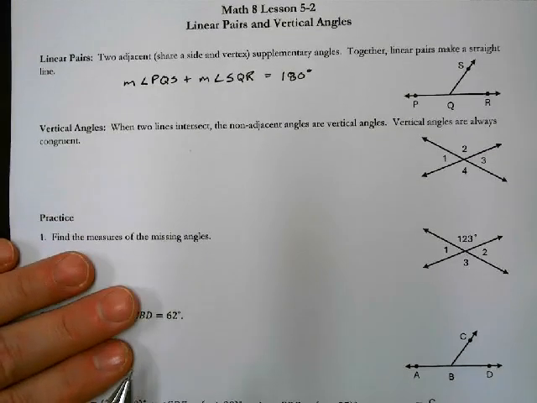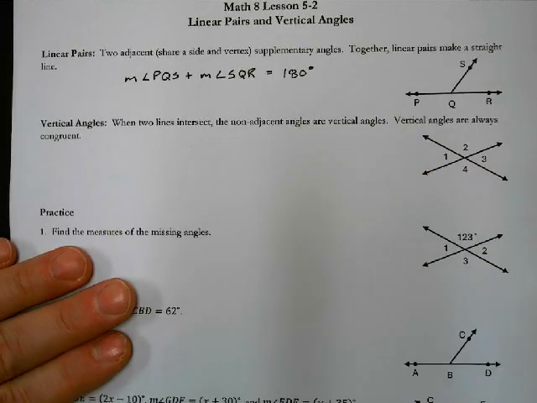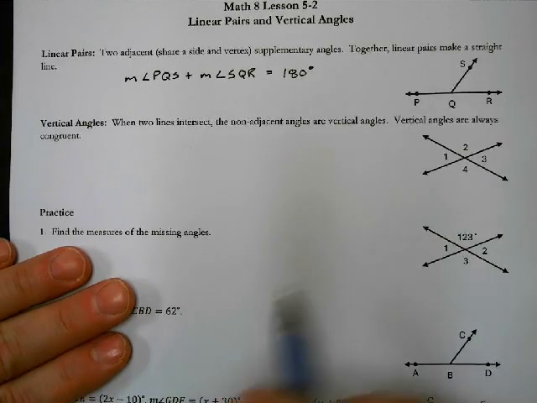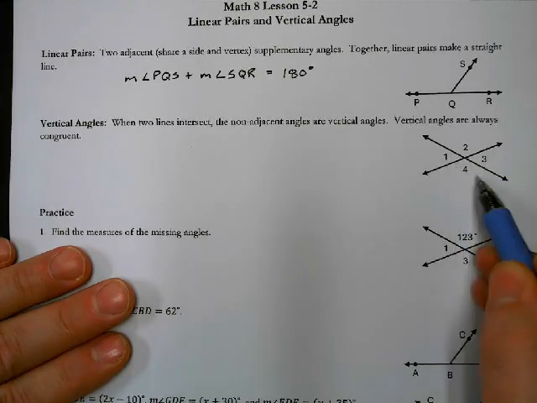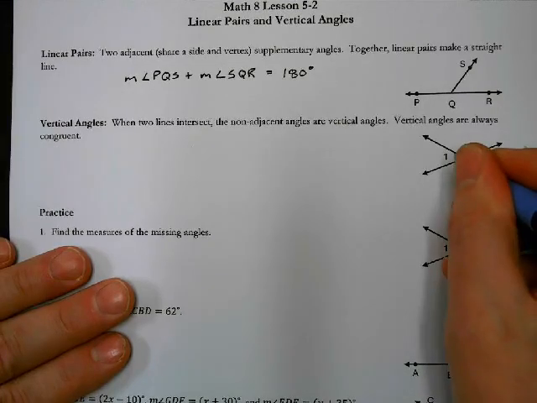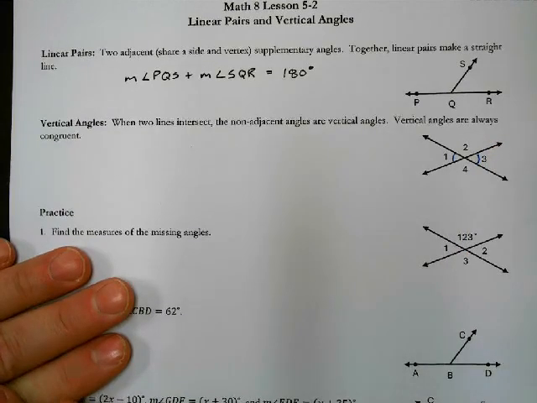Vertical angles. Vertical angles are when we have two lines crossing each other, or intersecting each other. And on this one, the non-adjacent angles are vertical angles. So for angle 1, the adjacent angles are 2 and 4. So the non-adjacent angle to angle 1 is 3. So angle 1 and angle 3, those would be considered vertical angles.